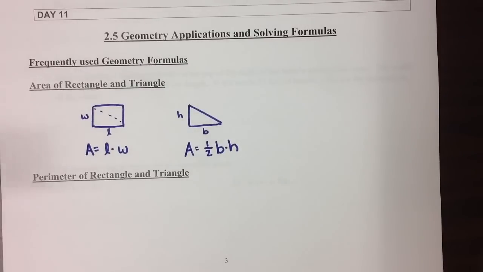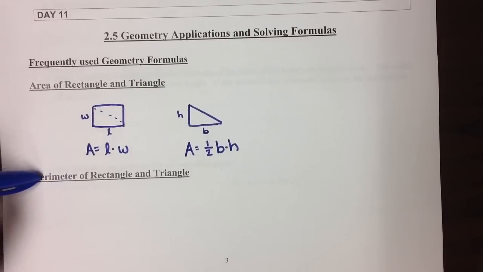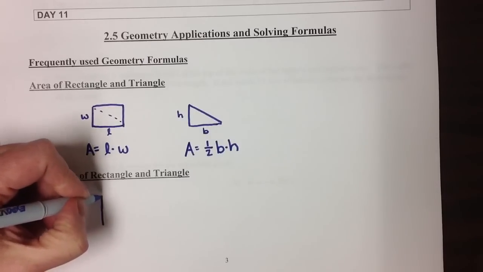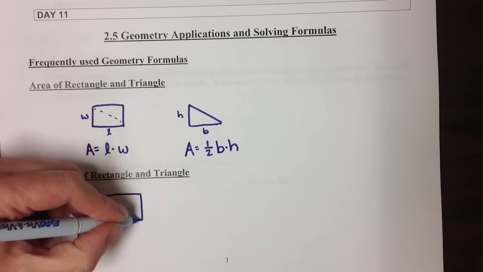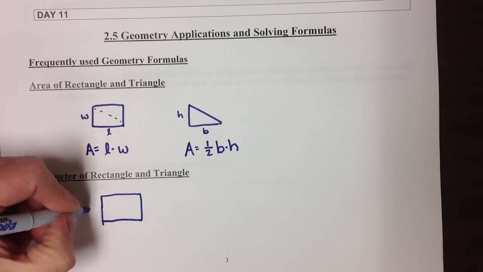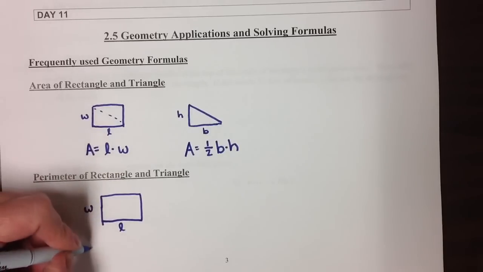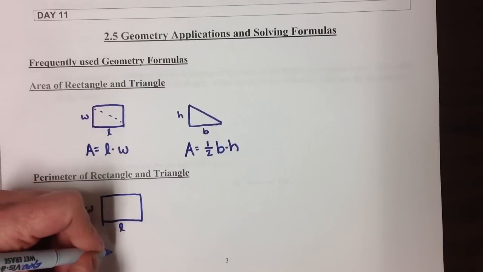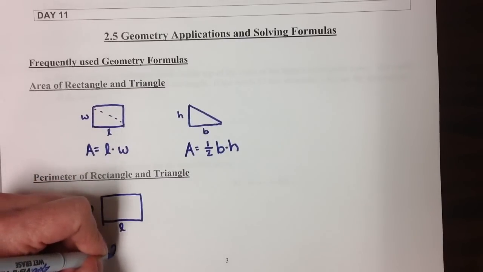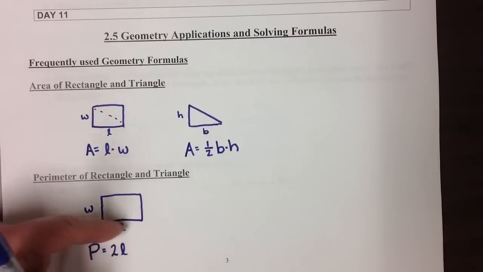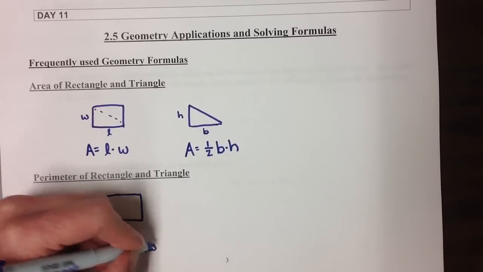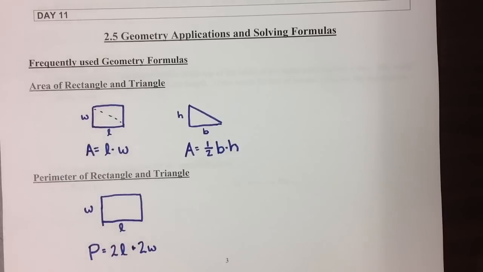The other formulas that you'll be responsible for knowing are the perimeter of a rectangle and a triangle. So looking at this same rectangle again, more or less, with a width and a length, to travel the whole perimeter all the way around, we would have a total of 2 lengths, here and here, plus 2 widths, here and here.